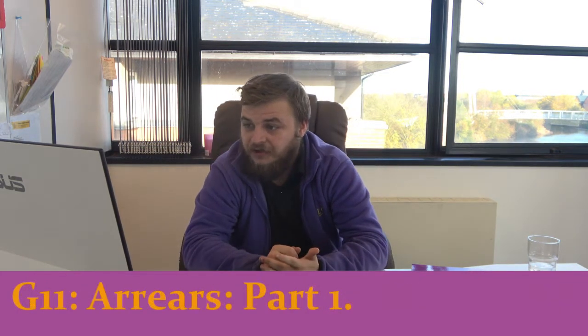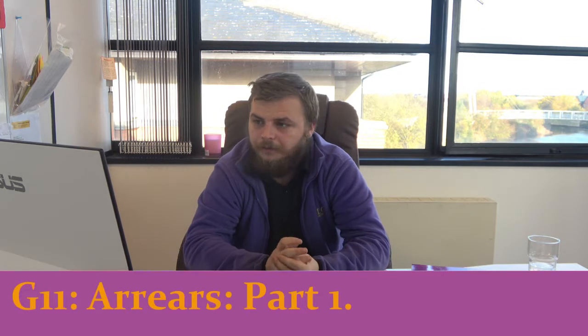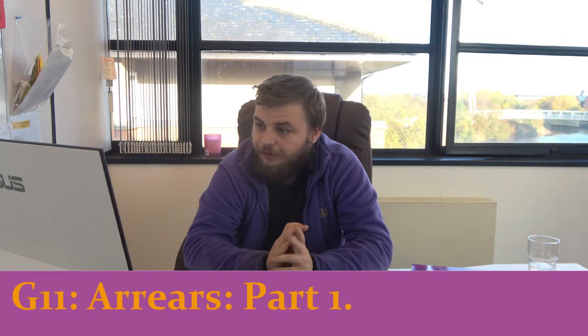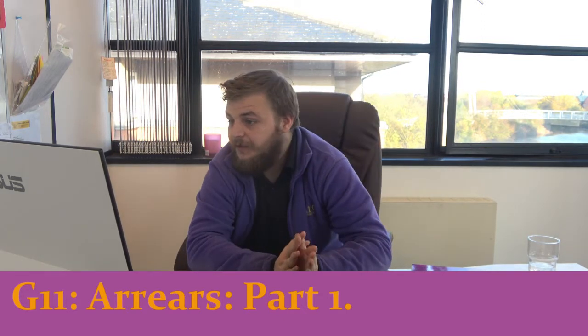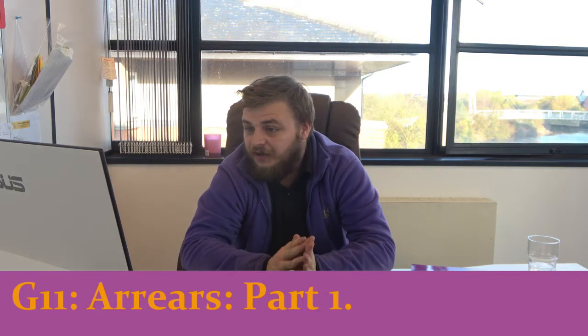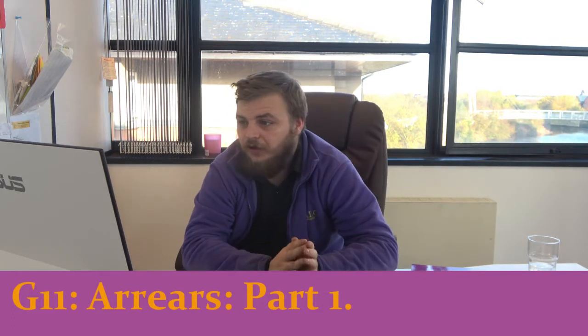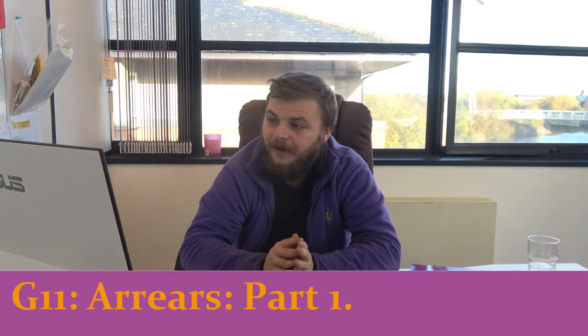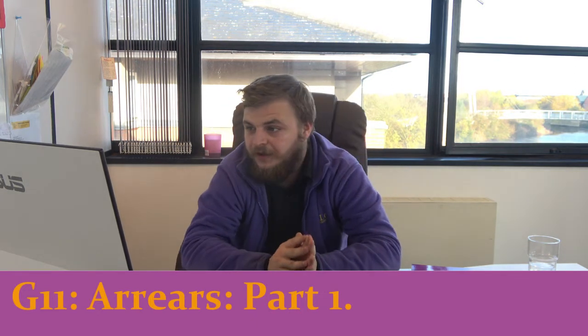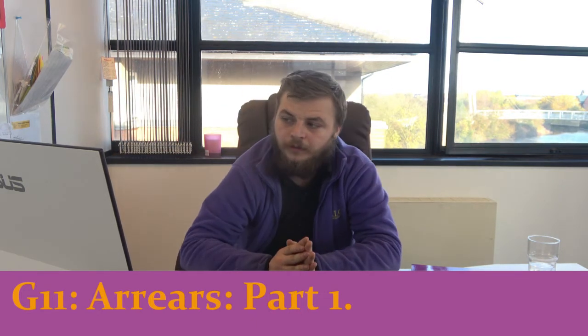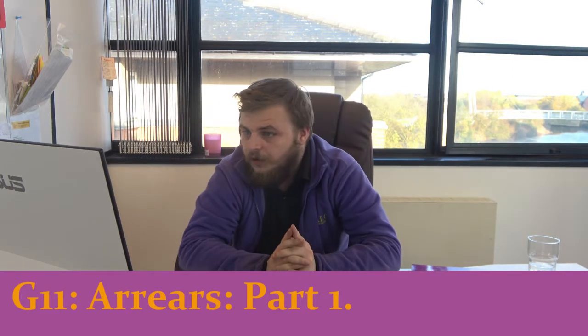Now moving on to section G11, arrears, part 1. Clause 1. Current rent means, in respect of each of the tenancies subject to which the lot is sold, the instalment of rent and other sums payable by the tenant on the most recent payment date on or within 4 months preceding completion.